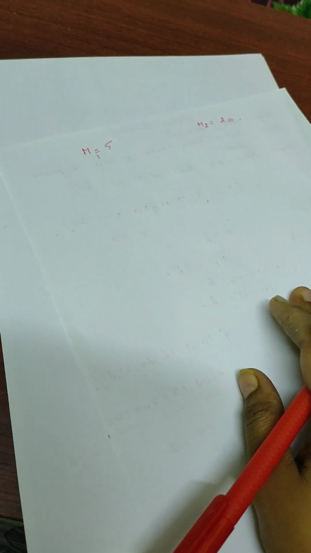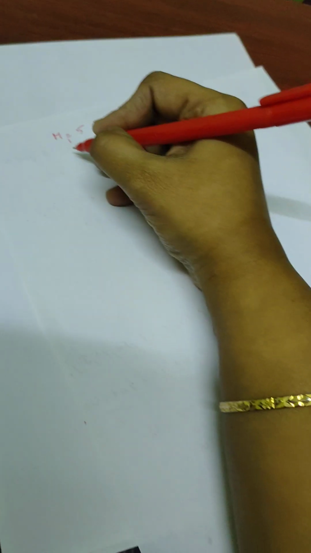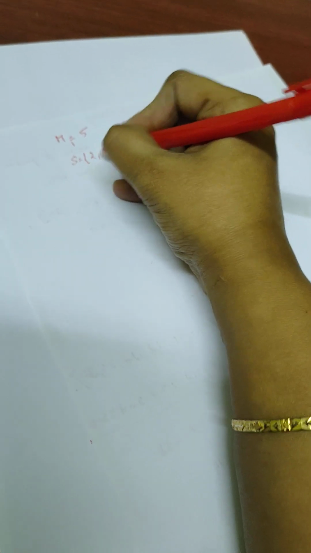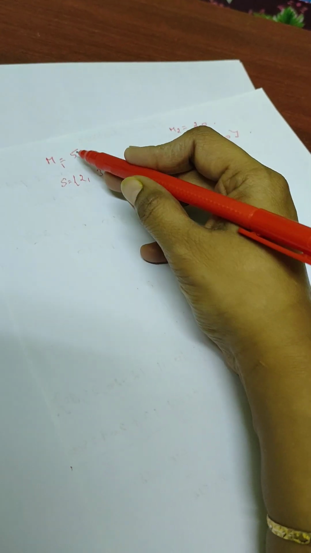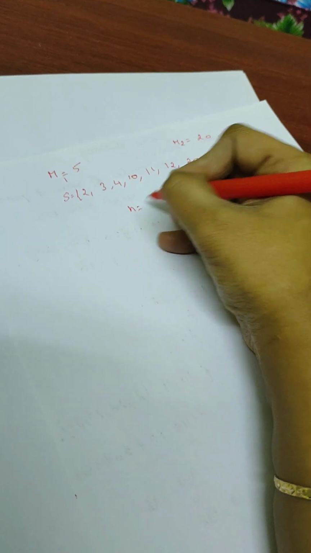Now think of the clusters. What are the clusters there? S is equal to 2, 3, 4, 10, 11, 12, then 20, 25, 30. Now you have to group it based upon the clustering. So consider the n value. N is equal to 10.